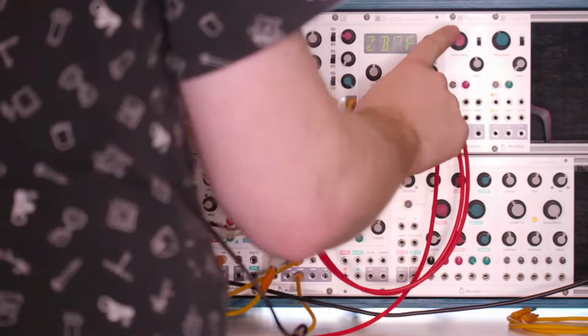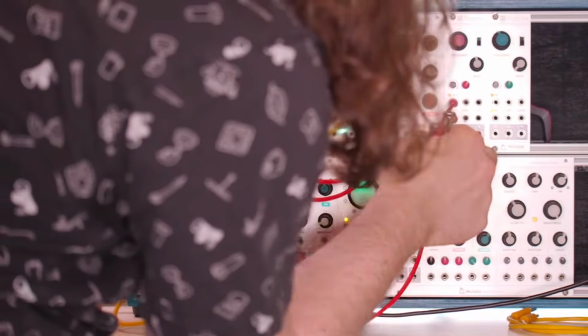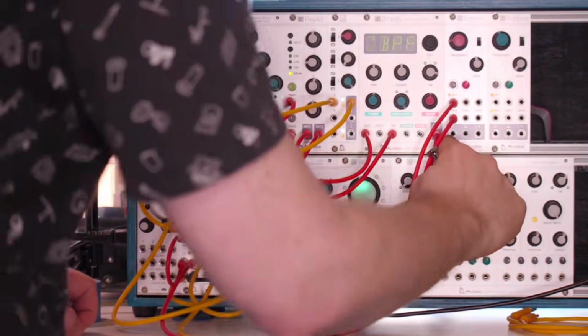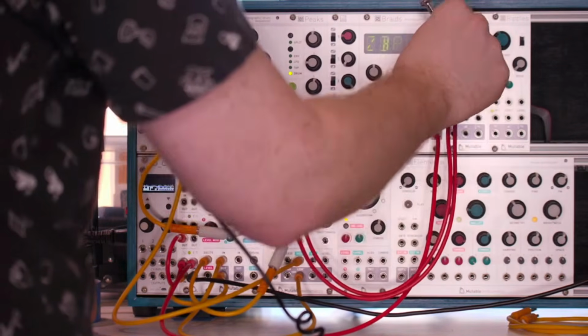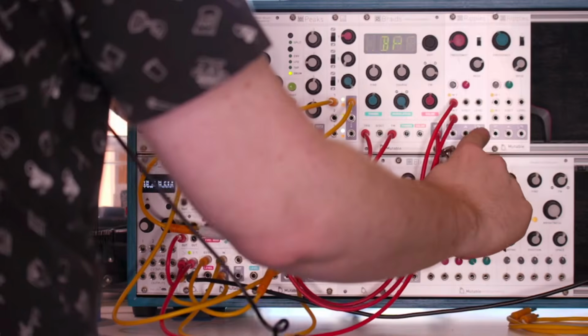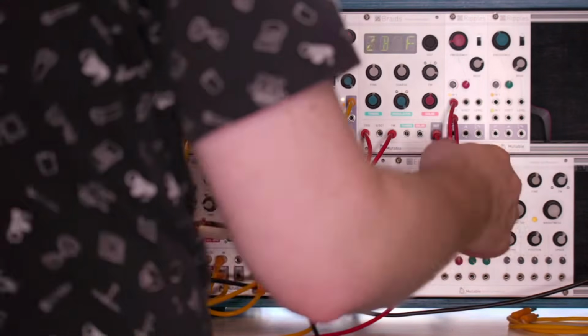One of the tricks you can do with the ripples is set it to take the high pass with a huge resonance bump and set it to the frequency of your bass drum, so you get that big resonance bump right on the kick. So let's see if we can do that.